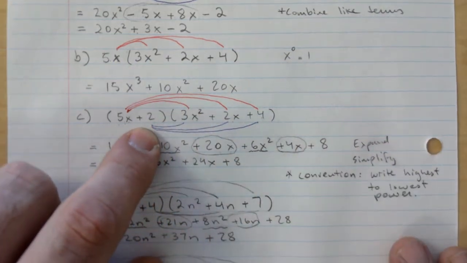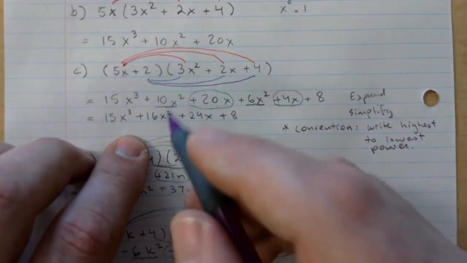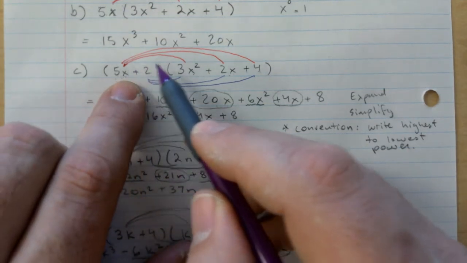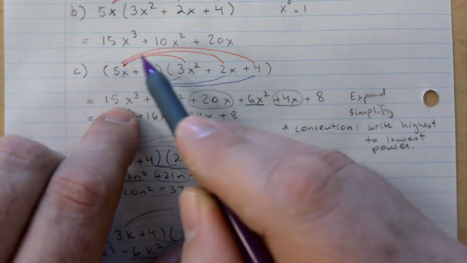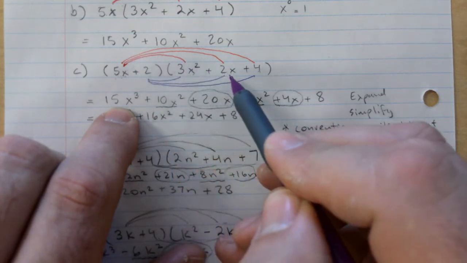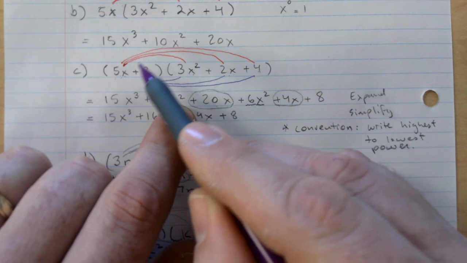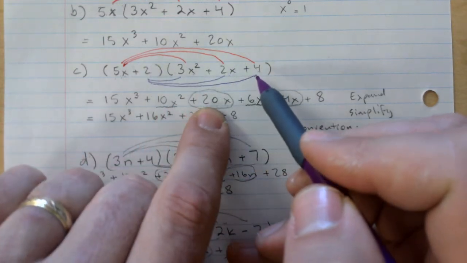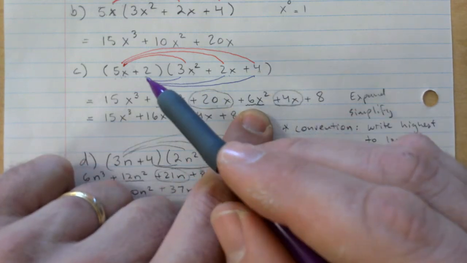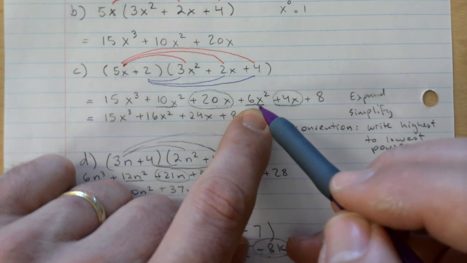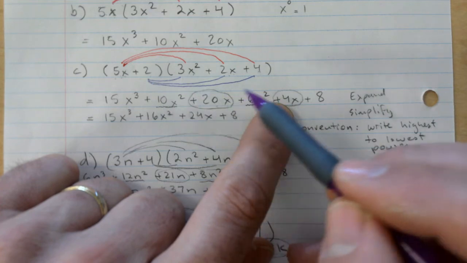And then we did a 2 by 3 scenario. It's a bit more work, right? So it's 5x times 3x squared. That gives us 15x cubed. 5x times 2x. 2 times 5 is 10. X times x is x squared. 5x times 4, that would be 5 times 4, that's 20, and the x just tags along. Then the next term I get by going 2 times 3x squared, that's 6x squared. 2 times 2x, that's 4x. 2 times 4 is 8.